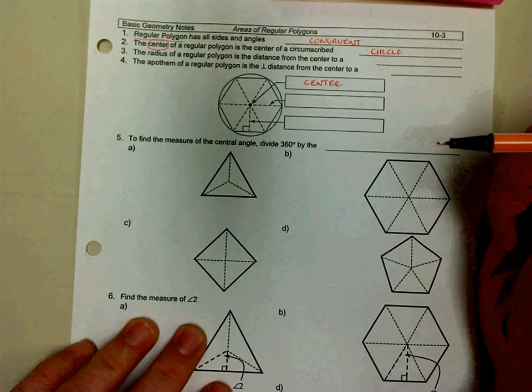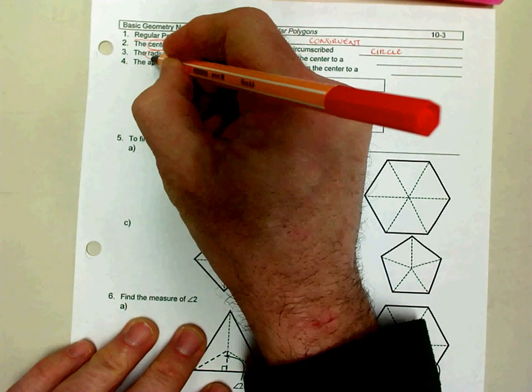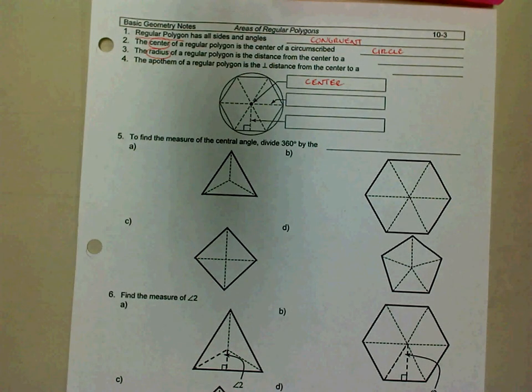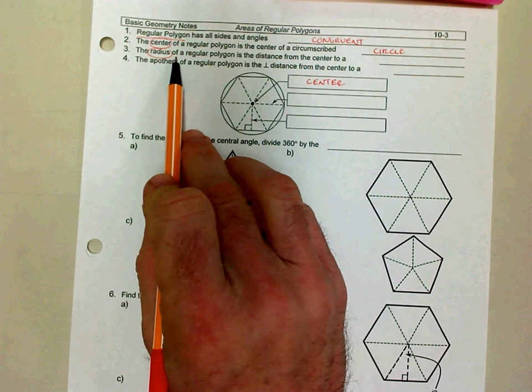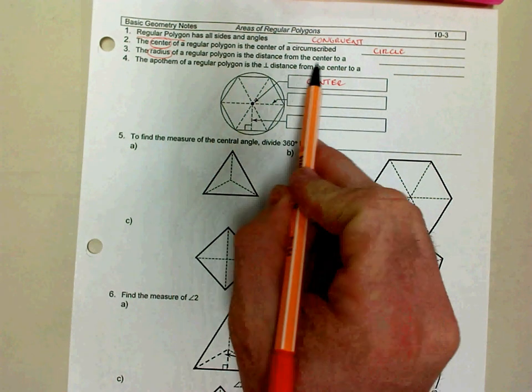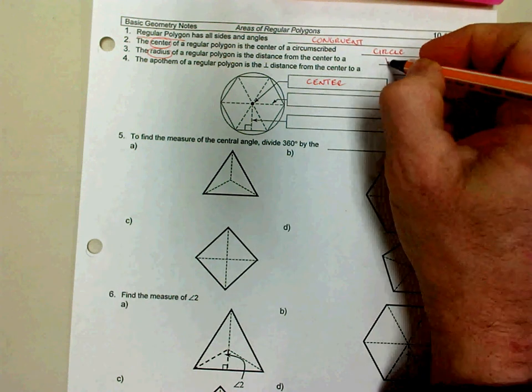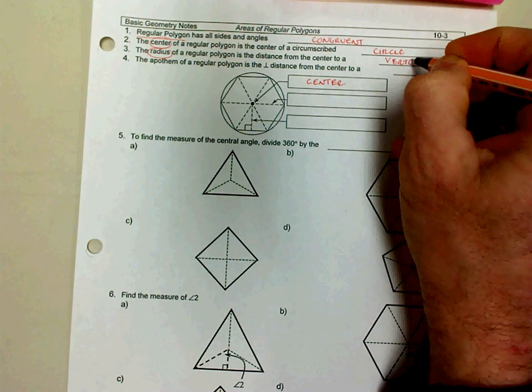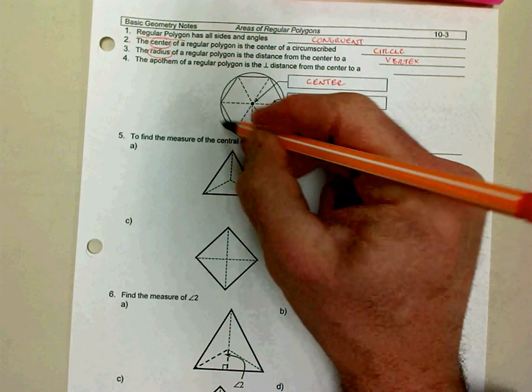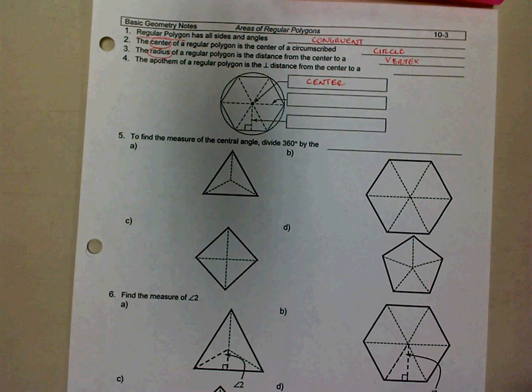The next term we have is a radius. And now you might recognize that these terms are the same terms we use with our circle, and they have that same meaning. So a radius is the distance from the center to a vertex. Now, of course, with a circle, we have all the points on the circle. That would be the distance of a radius.